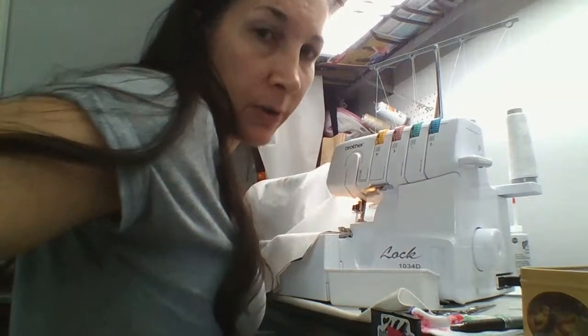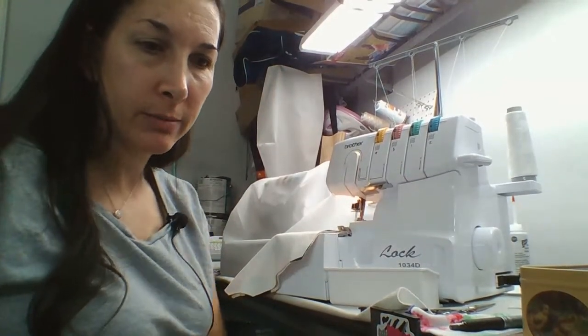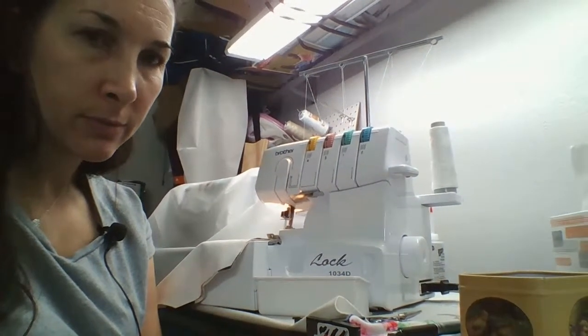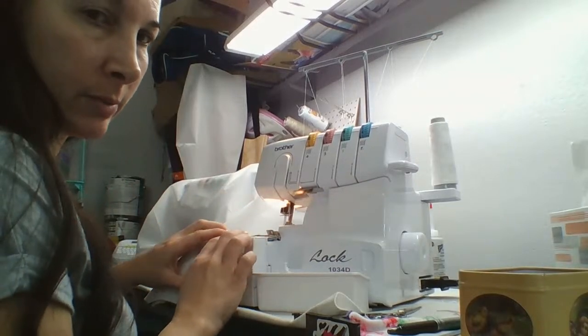Is this angle okay for you guys, or am I in the way? Is that better?